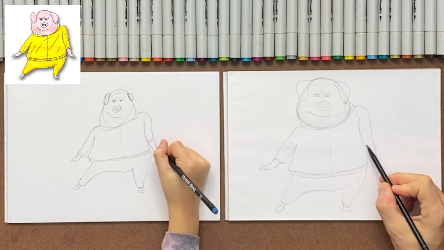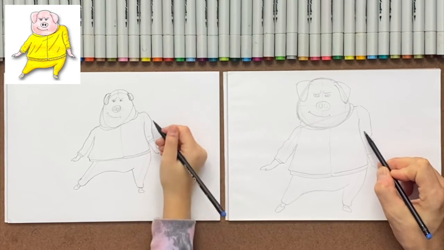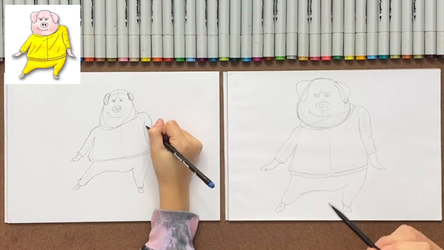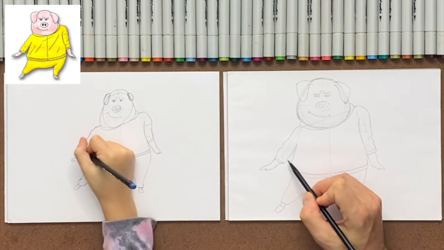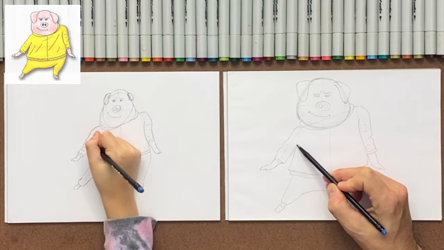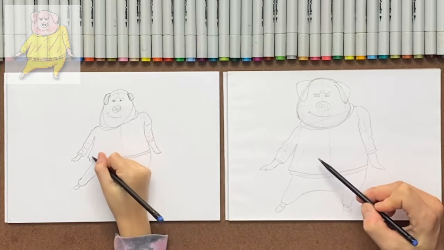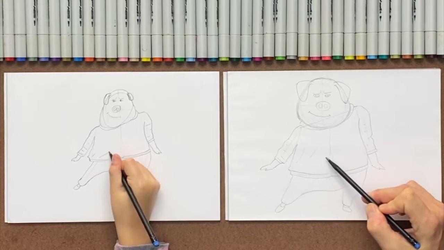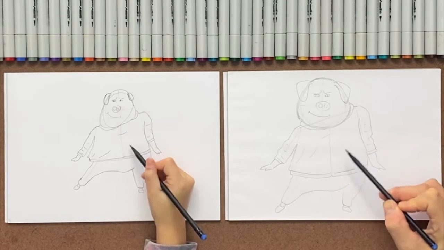Now we can add some little ruffles for his shirt, his jacket. You can put a few in there, and then we can put a few more on his actual jacket.